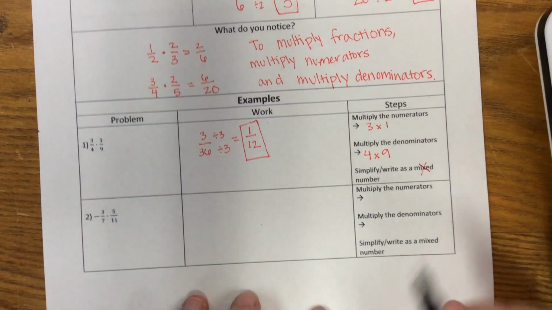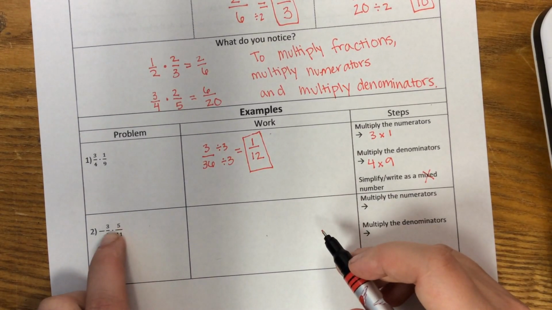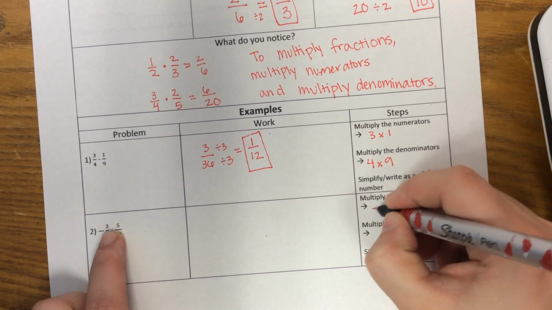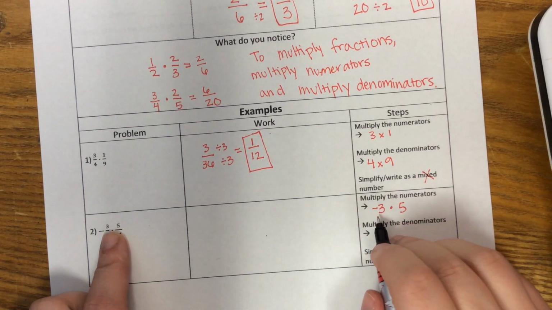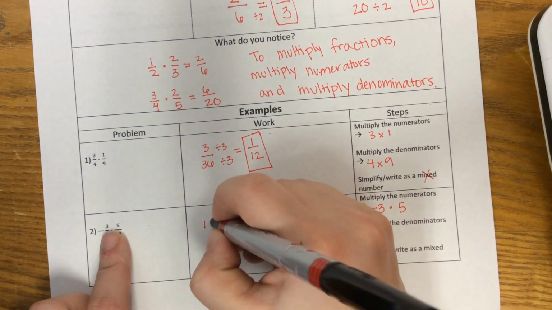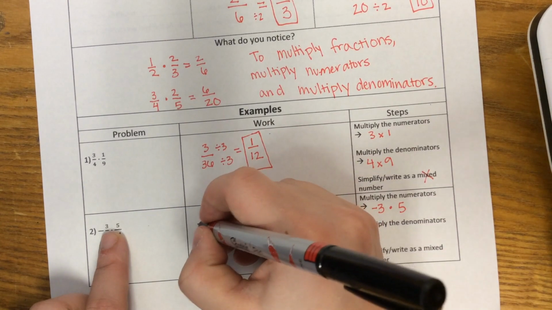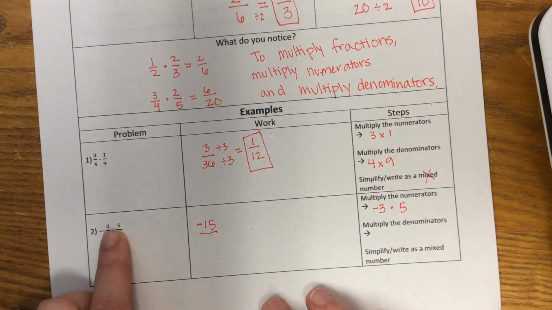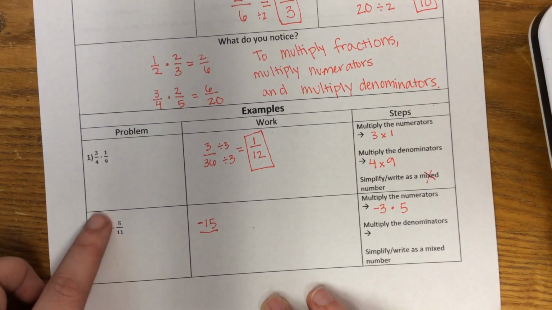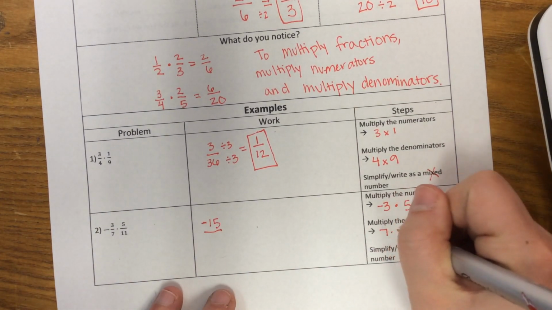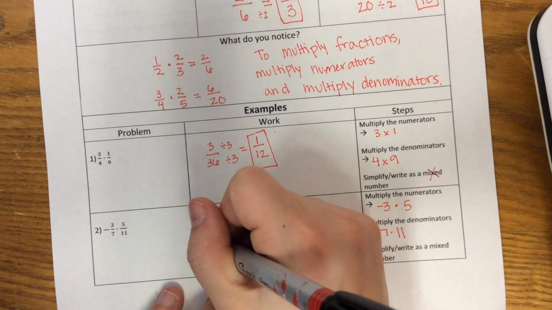Okay, number 2, we're going to multiply the numerator. So in this case, with this negative, it goes to the top. So I think of this as a -3. So I'm going to do -3 times 5. Okay, I know 3 times 5 is 15. And a negative times a positive is a negative. So -15. Now when I multiply denominators, I already used that negative, so I can't think of it anymore. I already used it. So I have 7 times 11. So 7 times 11 would be 77.